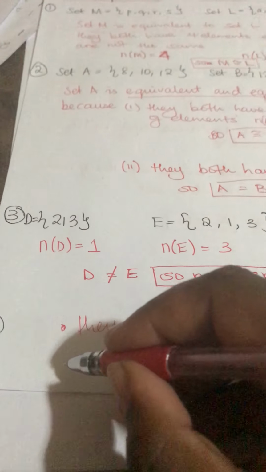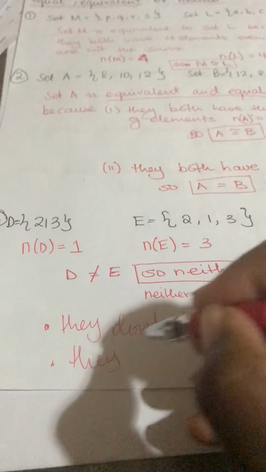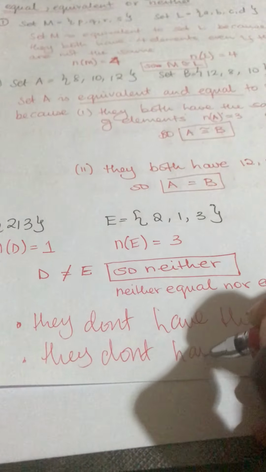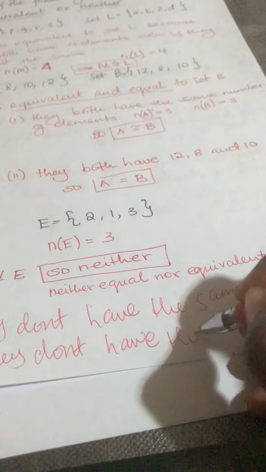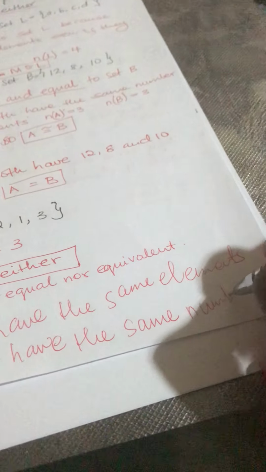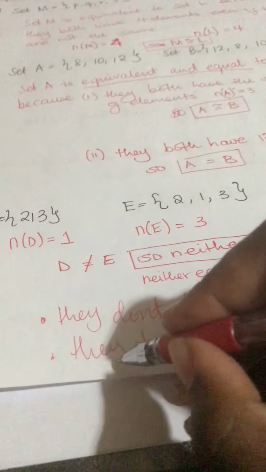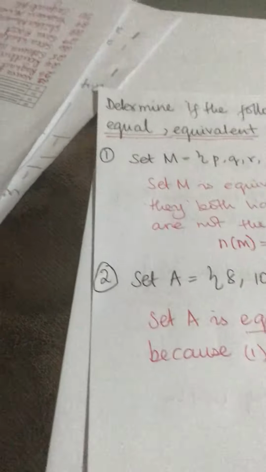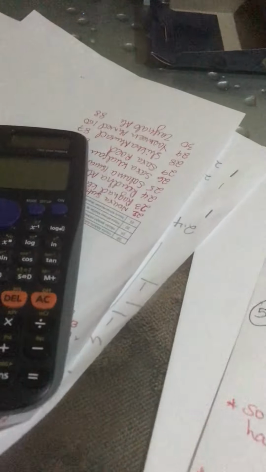Okay, that is one reason. They don't have the same number of elements. Okay. All right, two more.